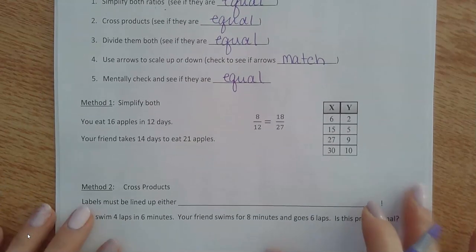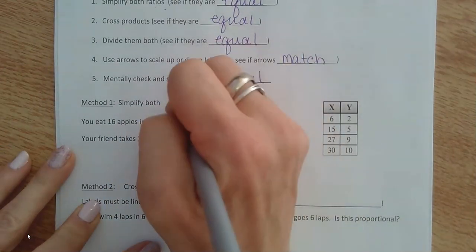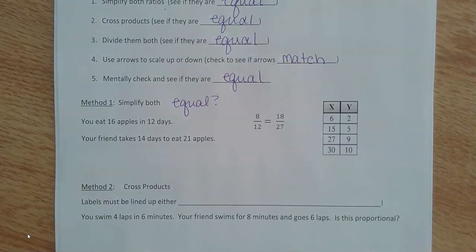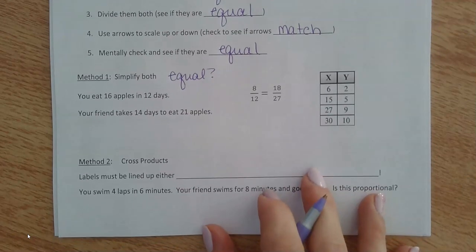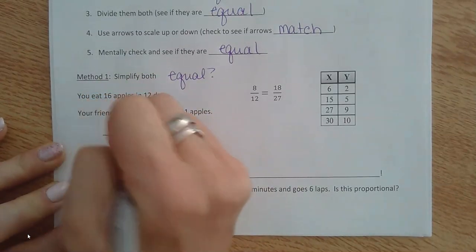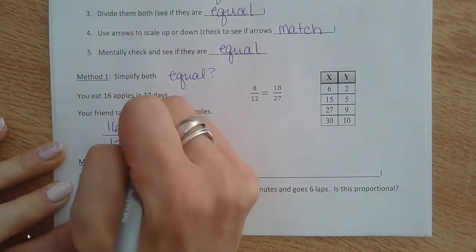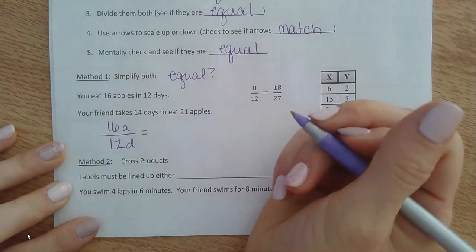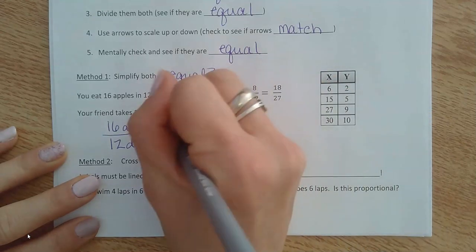Here's method 1. We said simplify them both and see if they're equal. So I have pretty decent numbers here to simplify. First example says you eat 16 apples in 12 days. So 16 apples in 12 days, written as a ratio that way. Your friend takes 14 days to eat 21 apples.